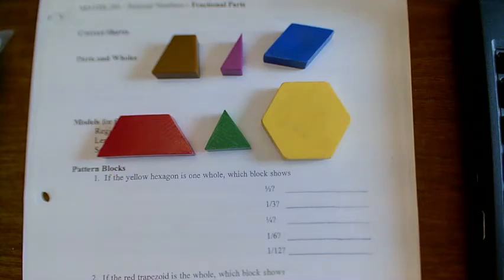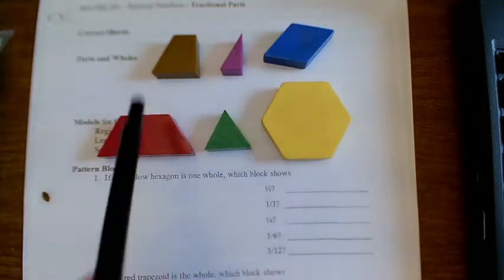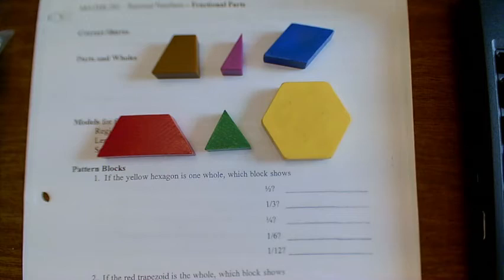Okay, so in this video, we are going to look at some manipulatives that we can use in order to model fractions. So we are going to start with pattern blocks. I'm looking at the activity that is on pages 137 through 140. To introduce you to the pattern blocks, we have these 6 pattern blocks we are going to use.